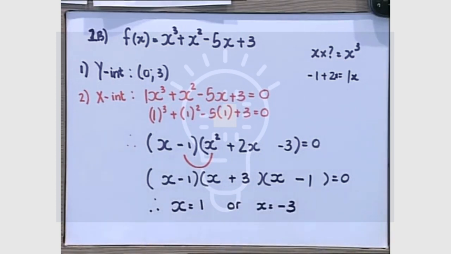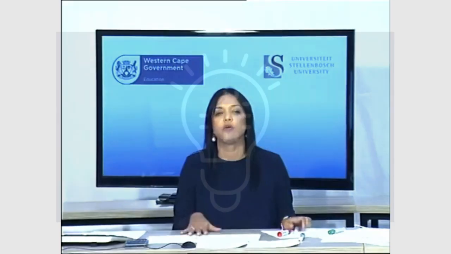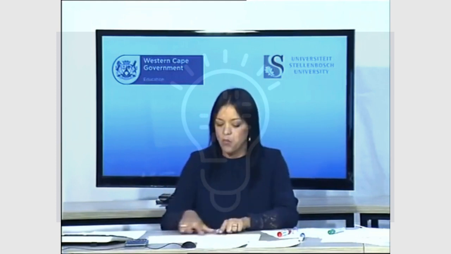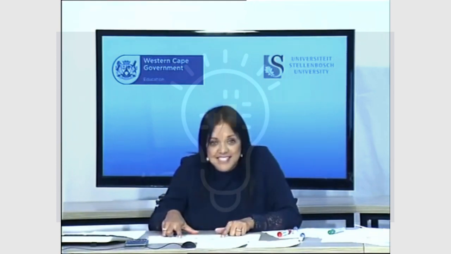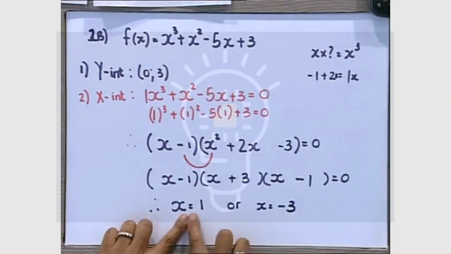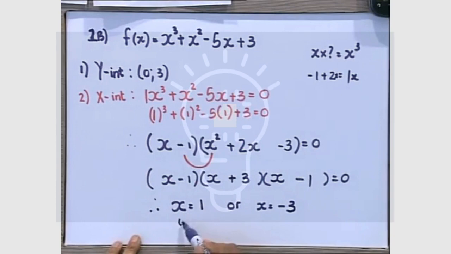Now, what do you notice again? I specifically took this example again because it's so similar to question number 1, and I want you to understand it before we go to something more difficult. What do you see? These x-intercepts are again being repeated. So what do you know? This is also going to be a turning point.